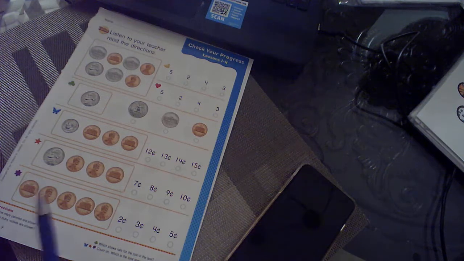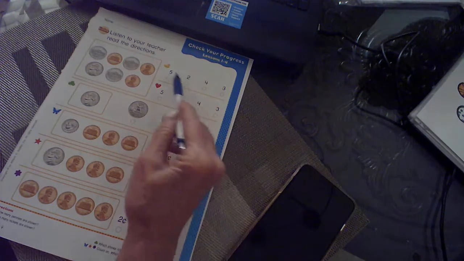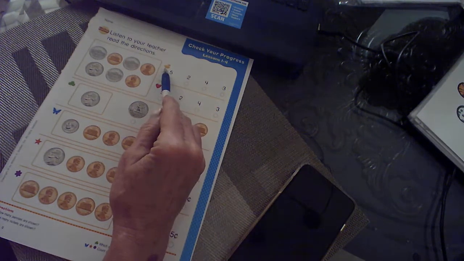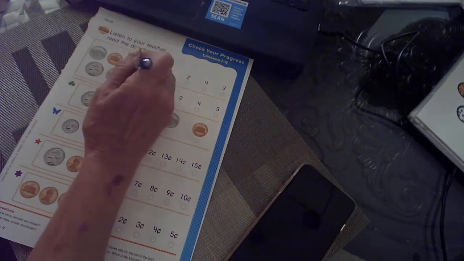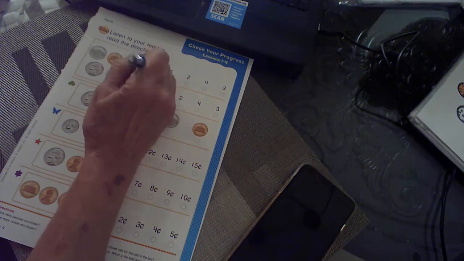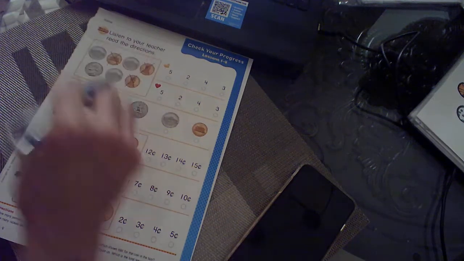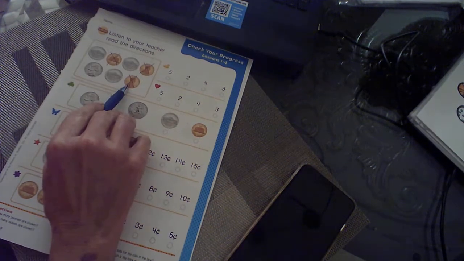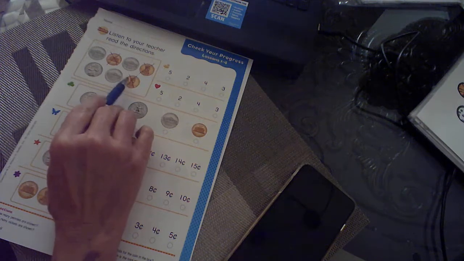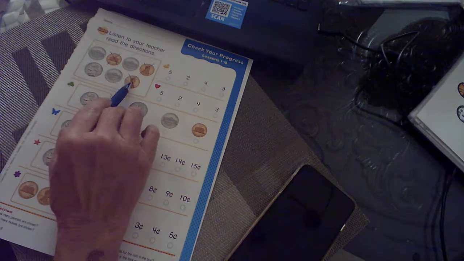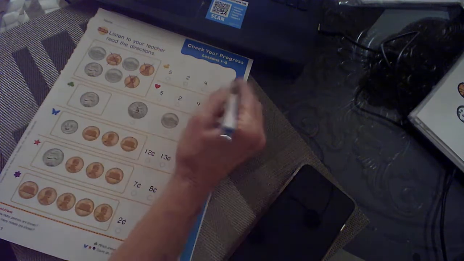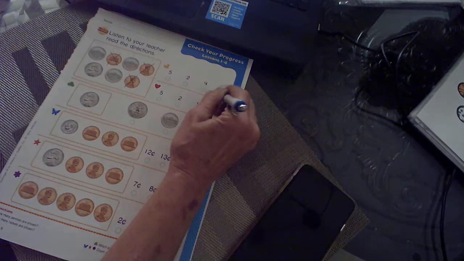Okay, let's go back up to the top and see if you got the correct answers for these. The first one says, how many pennies are shown in the row with the duck? Well, here's a penny, here's a penny, and here's a penny. Remember, we said the penny had Abraham Lincoln on the front and it was brown or coppery colored. So we have 3.